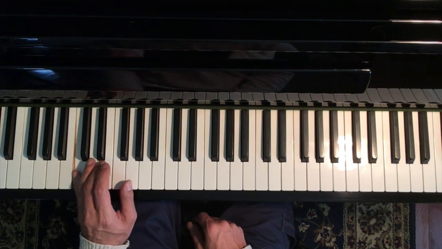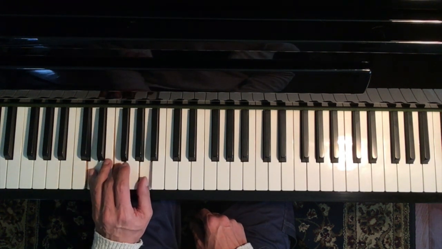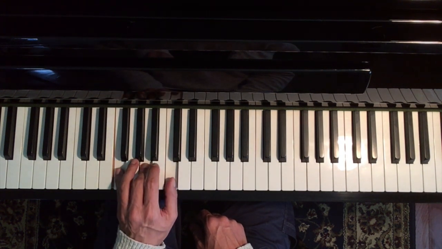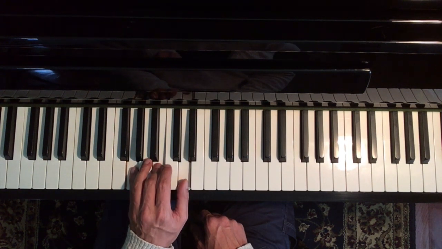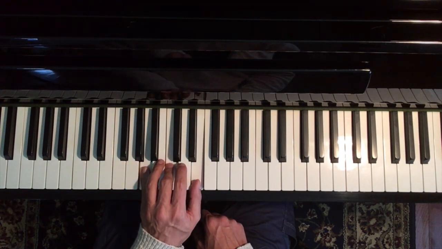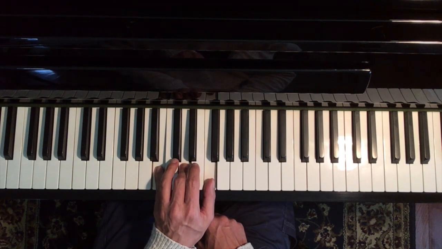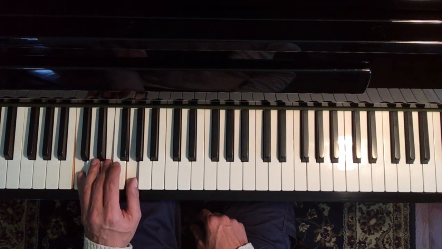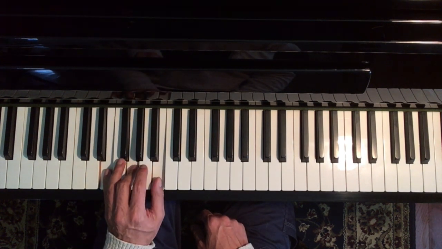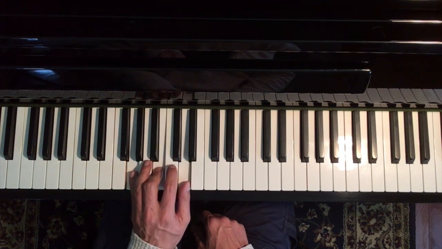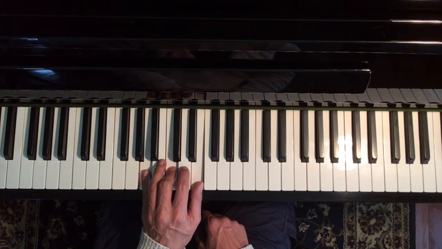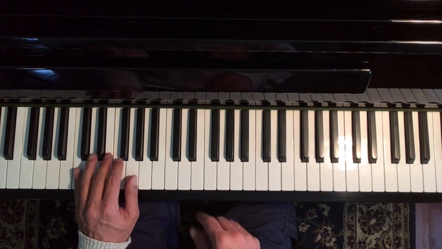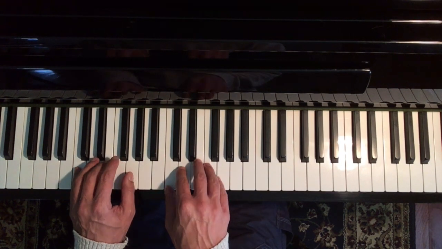And you have a C major chord, a D minor chord, E minor chord, F major chord, G major chord, A minor chord, and a B diminished chord. Back to C. We call this the 1 chord, the 2 chord, the 3 chord, the 4 chord, the 5 chord, the 6 chord, and the 7 chord. Back to 1. And of course, we can harmonize using that.